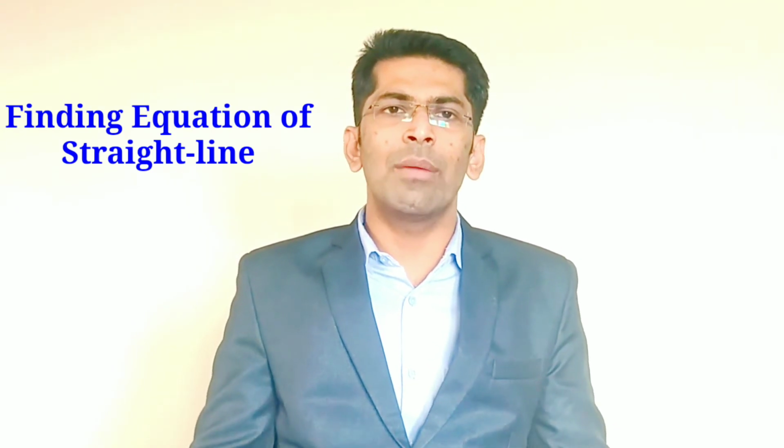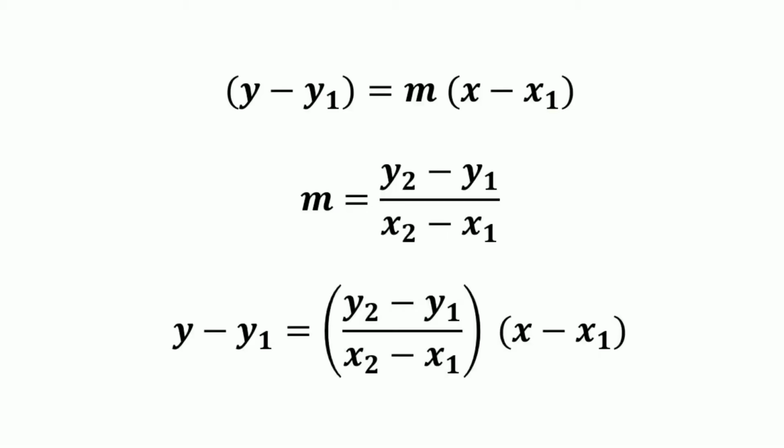We will often need to find the equation of a straight line given certain information. For example, what is the equation of the line that passes through any given points? In order to answer this question, the formula for finding the line through 2 points is called the point slope formula. The expression used to determine the linear function that passes through a point, for example x1, y1, with the slope of m, is y minus y1 equal to m into x minus x1.